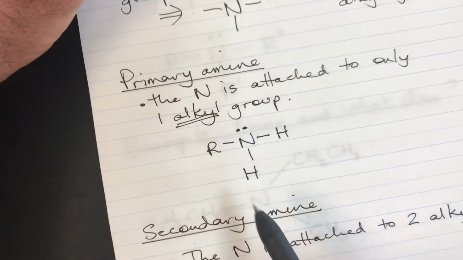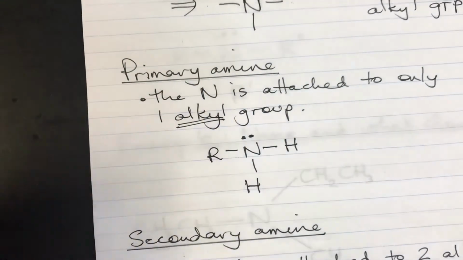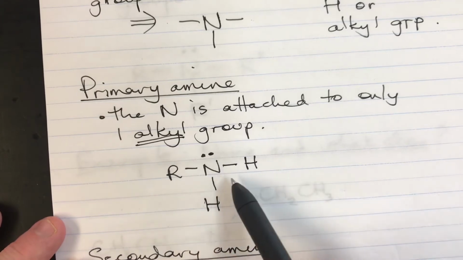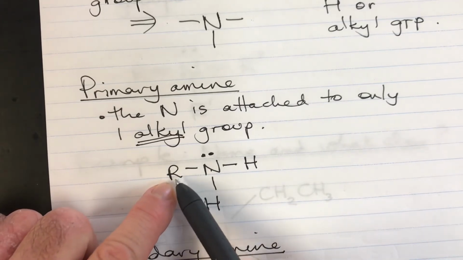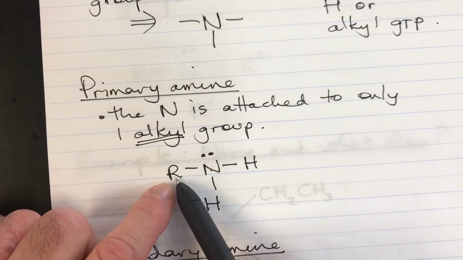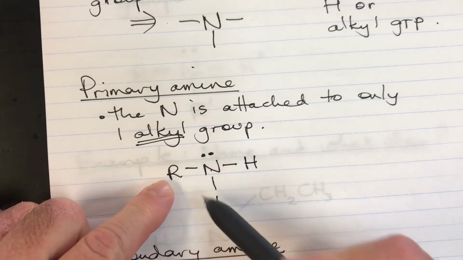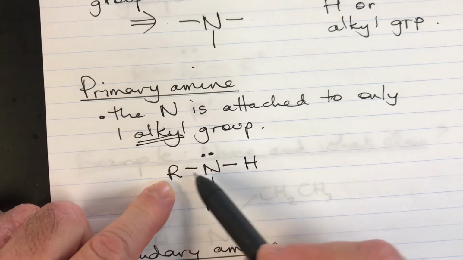There's 3 types of amines: primary, secondary and tertiary amines. Primary amines is when the nitrogen is attached to only one alkyl group. Like in this situation here, this nitrogen is only attached to one alkyl group, the alkyl group being designated by the capital letter R. So there's only one R attached to the nitrogen there, so that's a primary amine.